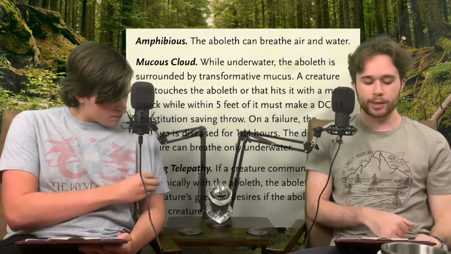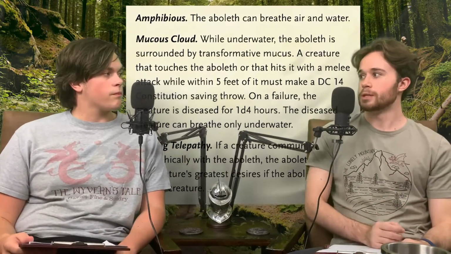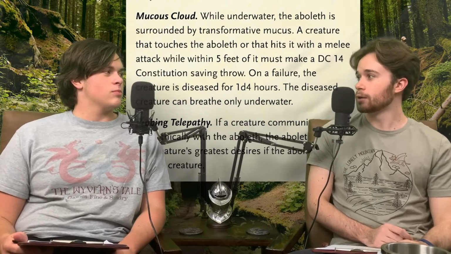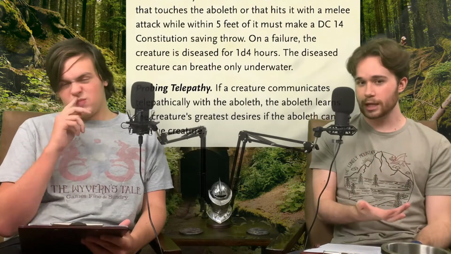So the first one is they are amphibious. They can breathe both air and water. That doesn't mean they like being out of the water. There are other factors keeping them in the water, such as keeping their skin wet and the fact that they can only move 10 feet on land. But they can breathe air if they need to. They're fully capable of it.